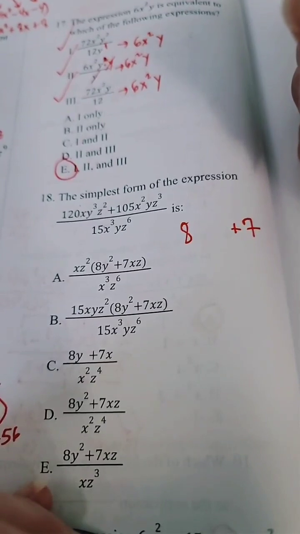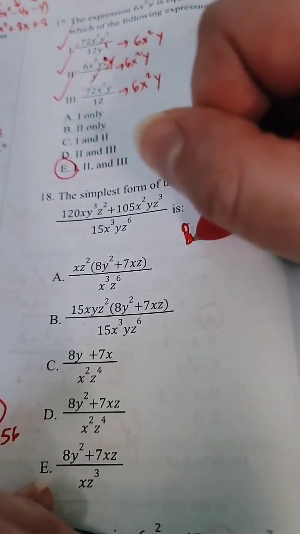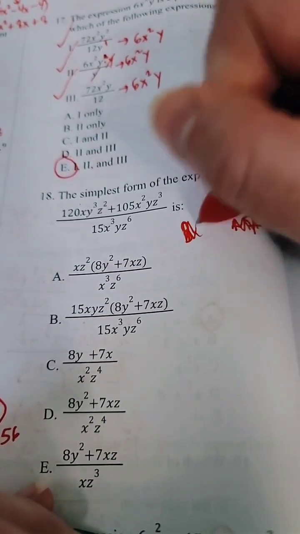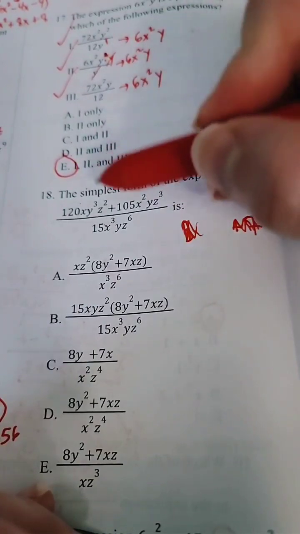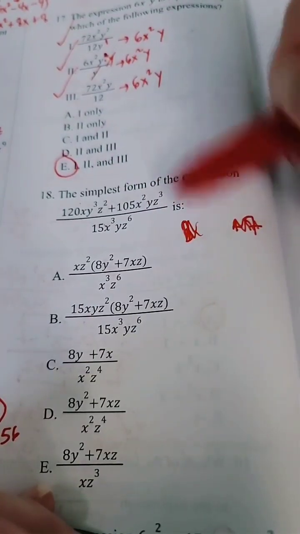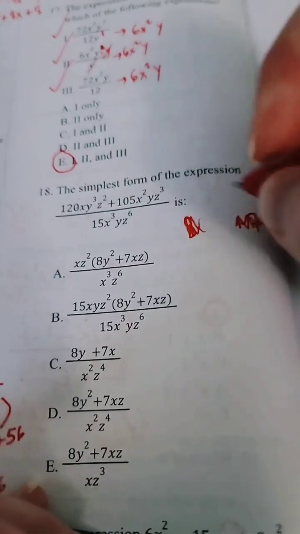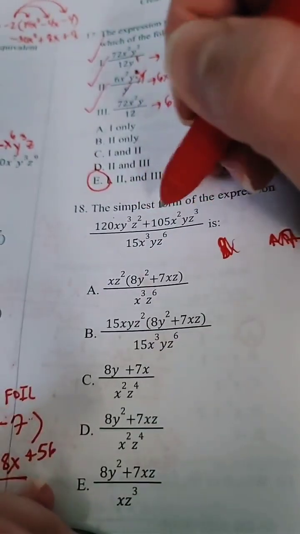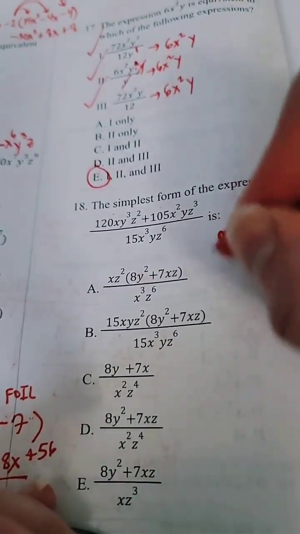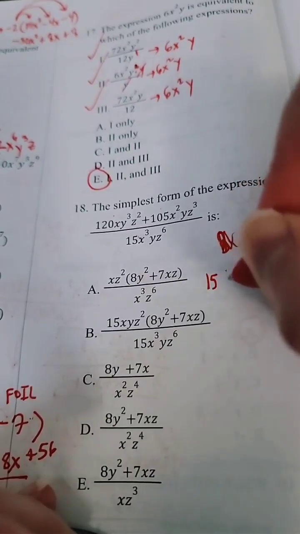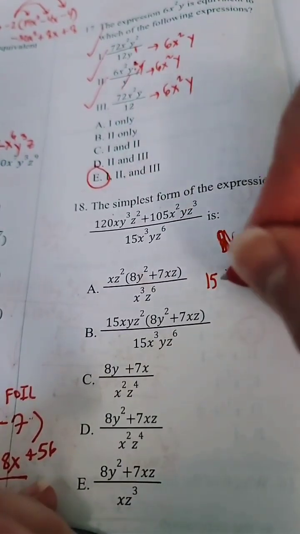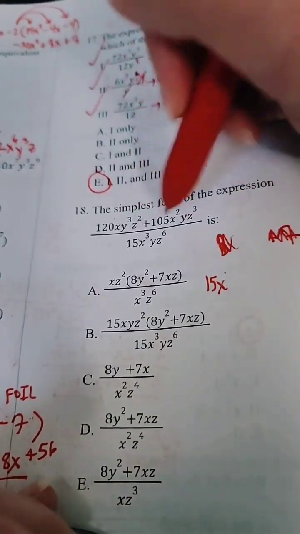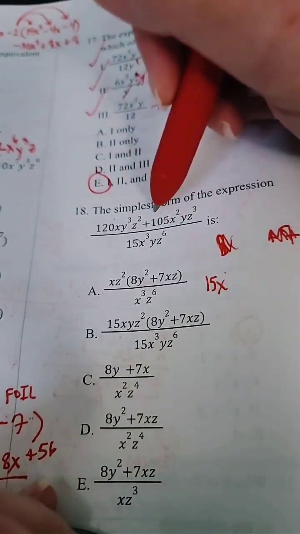Actually, hold on. I'm thinking of the best way to explain this. I feel like people wouldn't like my method. I feel like people would like it if you do the greatest common factor on top first and then cancel out between that. I feel like that would be easier for most people to see, so I'm going to do it that way. So I'm going to take out a 15 on top, and then I'm going to take out an x on top for the greatest common factors.